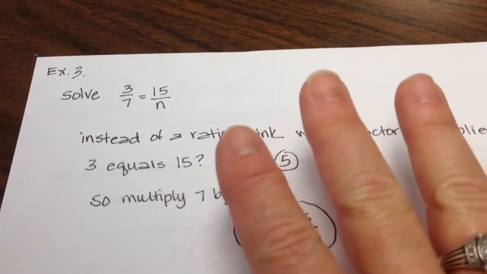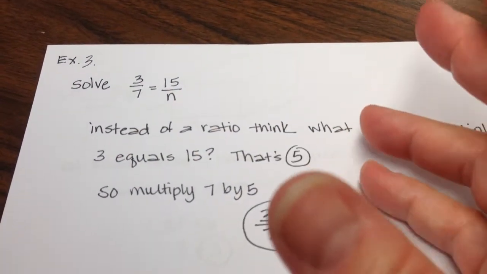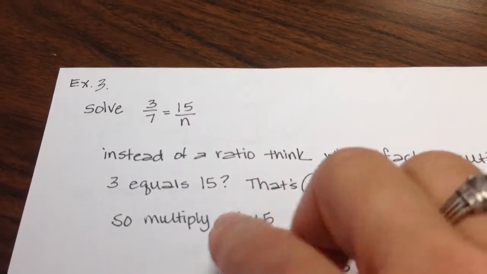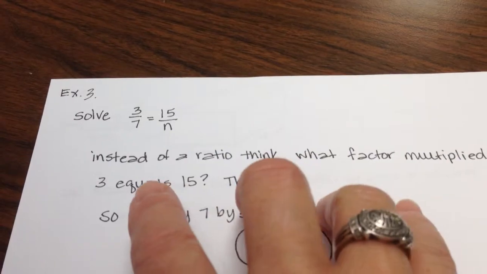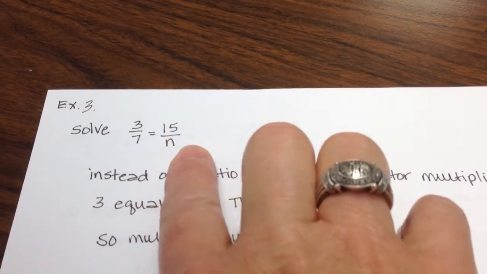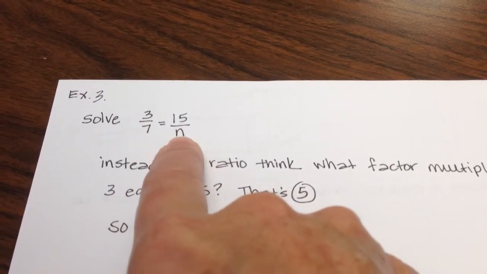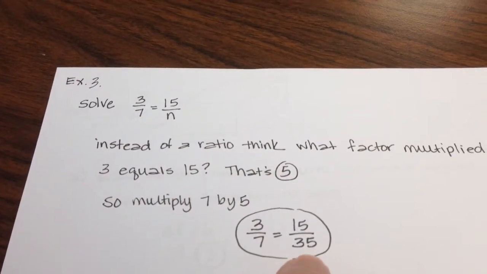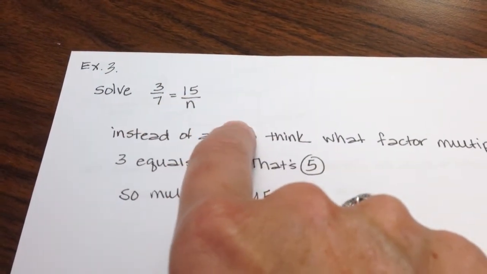All right, then we have this. Sometimes you don't even have to do any actual math. You can just use your brain. So instead of a ratio, think factor multiplied with 3 equals 15. Which one? 3 times what equals 15? 5. So that means 7 times 5 will be this number. So n equals 35, because they are proportional.